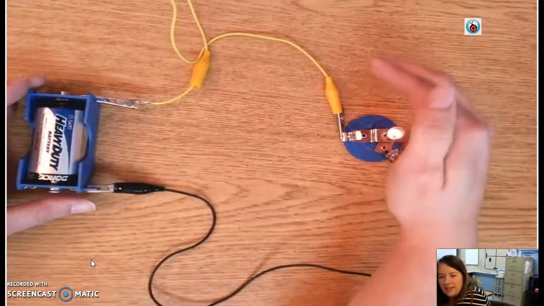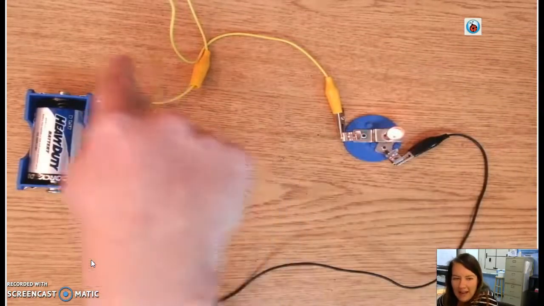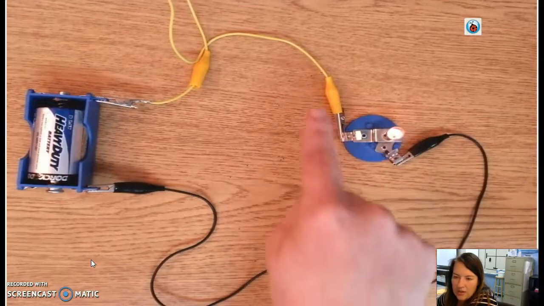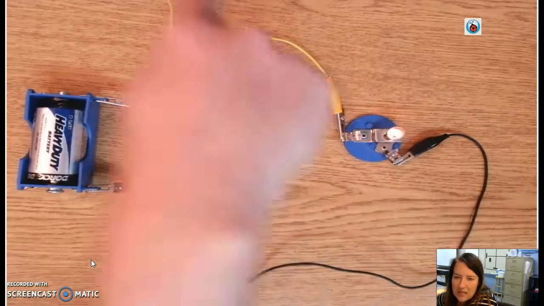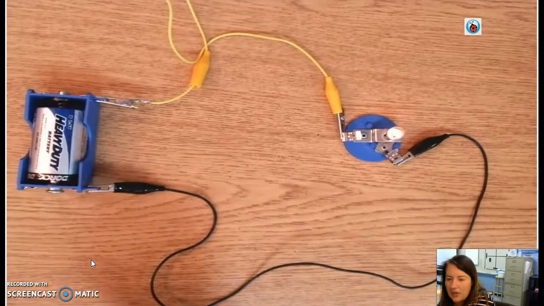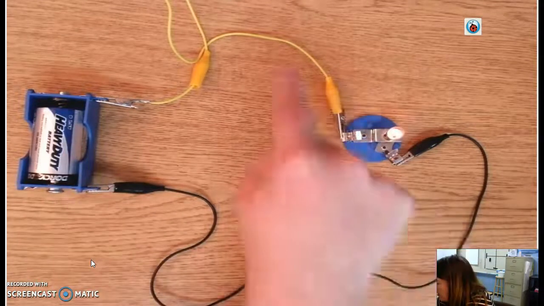Did you see that? Look, now it's on. So now that I have a complete path, it's leaving the battery, flowing through the wires, through the light bulb, back through this wire, and then back through this battery. And it's a continuous closed path. We have created an electrical circuit. Now, if I open this circuit anywhere along the path, it will stop.